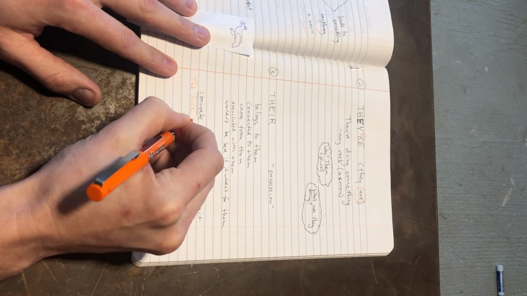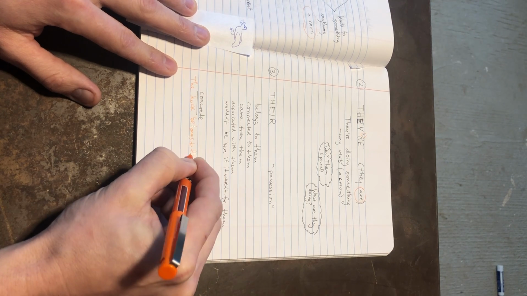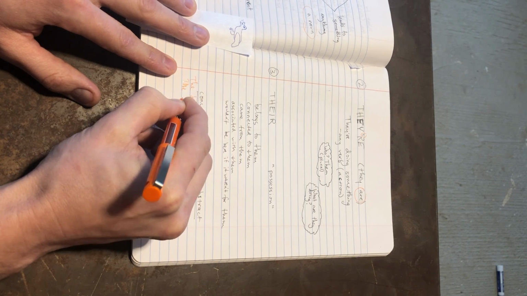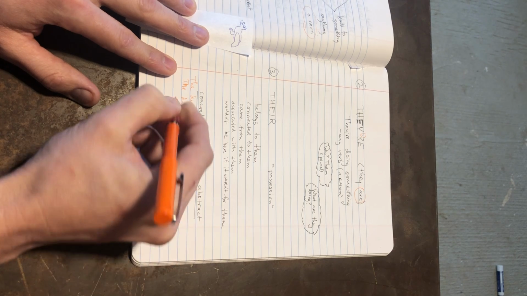All right. The duck belongs to them. And you could rewrite it this way: the duck is theirs.